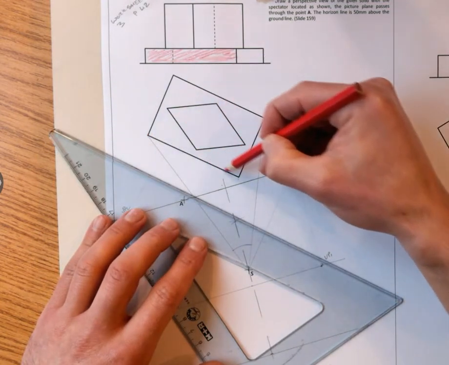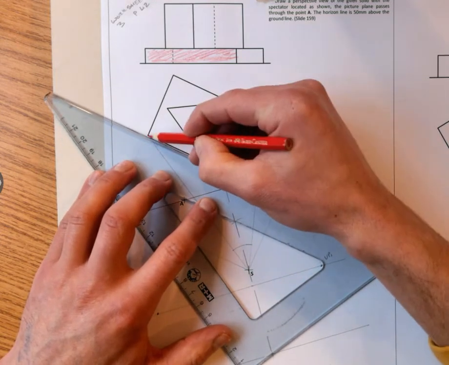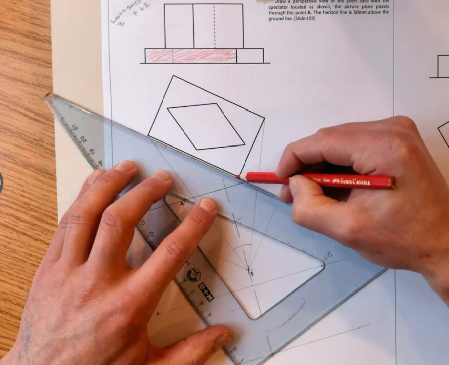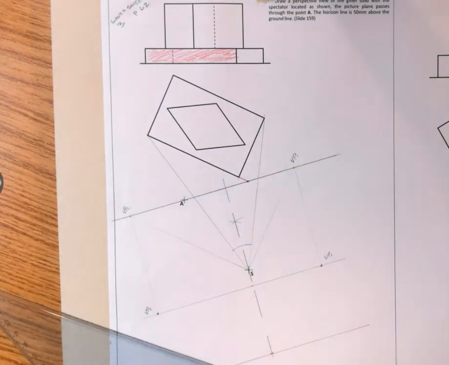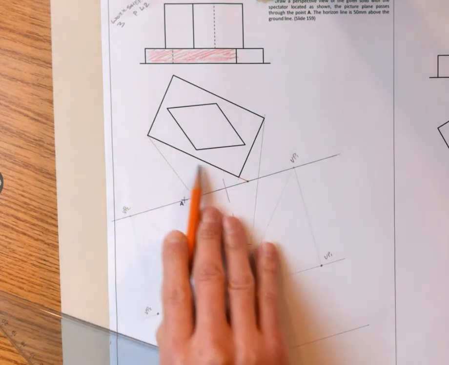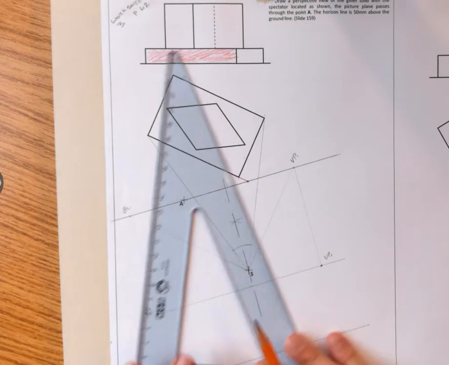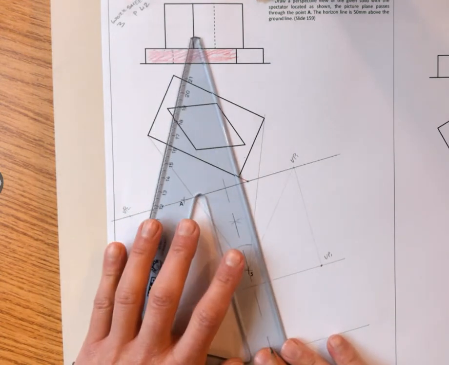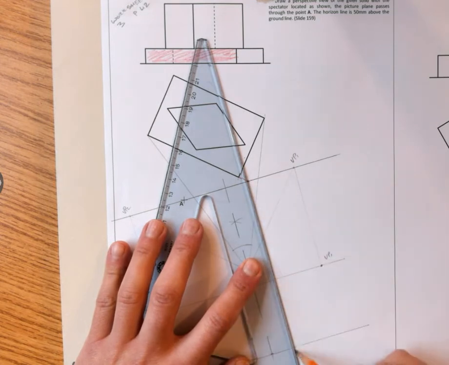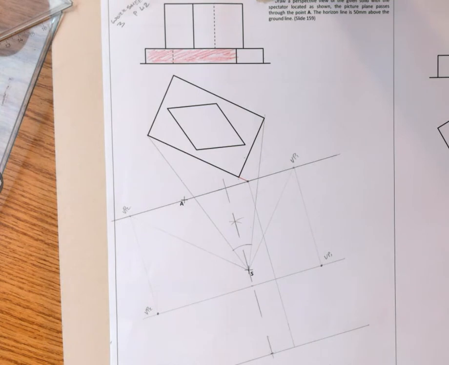So here's that surface in plan. I'm going to extend it to hit the picture plane. So it comes out to hit my picture plane. Now I can measure the height of it at that point. I take that down to hit my ground line. So here is my starting corner for the drawing.